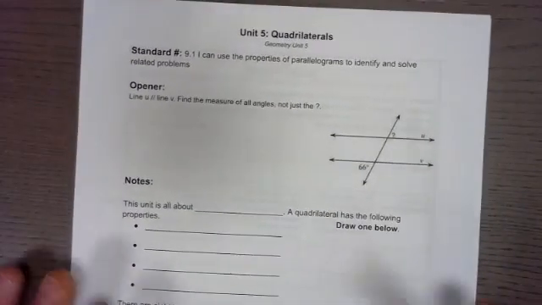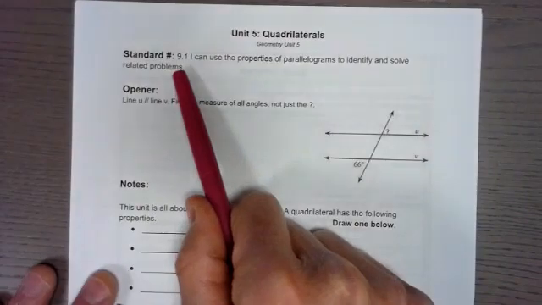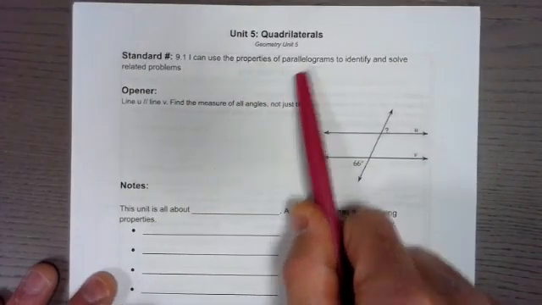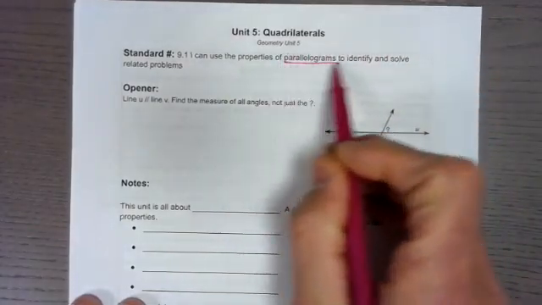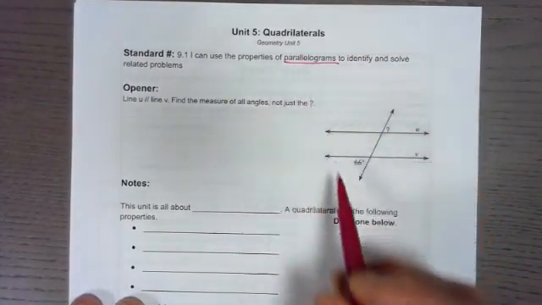And in this lesson today, we're going to focus on Standard 9.1, which is I can use the properties of parallelograms to identify and solve related problems. So today we're going to be talking mainly about parallelograms.